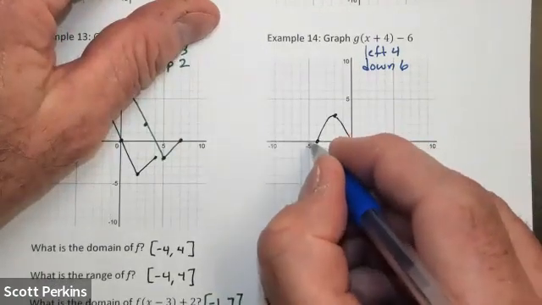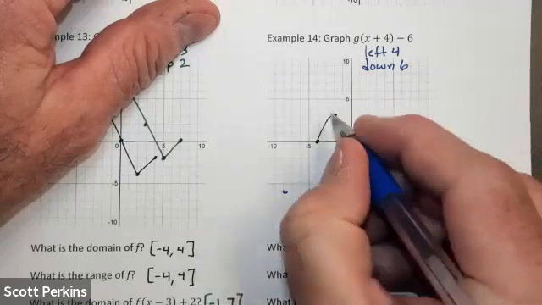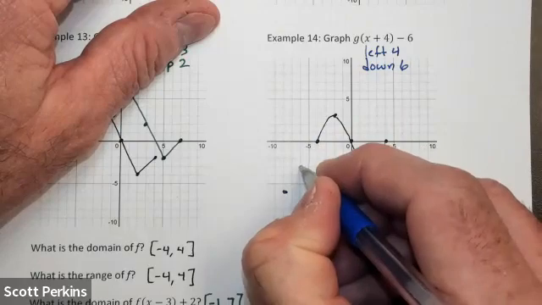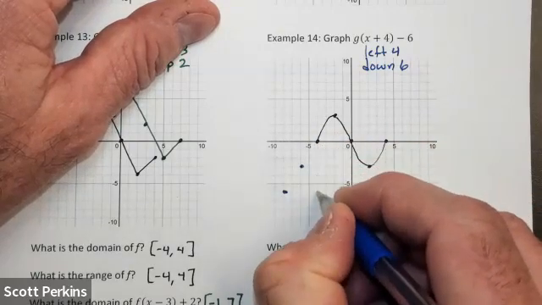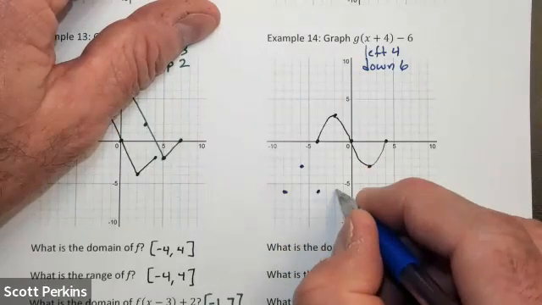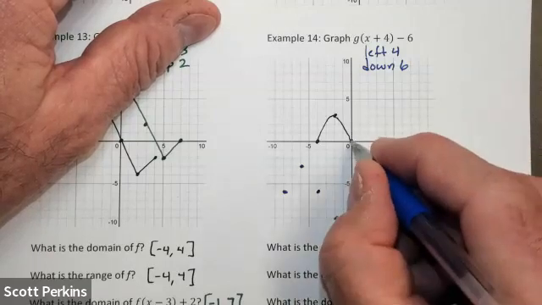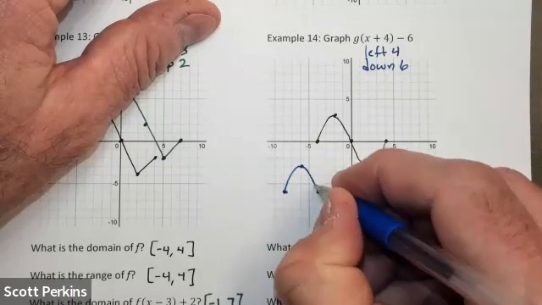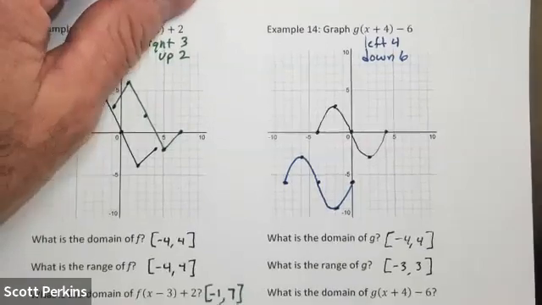So left 4, 1, 2, 3, 4, and then down 6, 5, 6. Then left 4, 1, 2, 3, 4, and then down 6 right there. The origin, left 4, and then down 6. Great. This low point, left 4, and then down 6. And then finally, this point over here, left 4 and down 6. And here is my translated graph down here at the bottom left of the Cartesian plane.